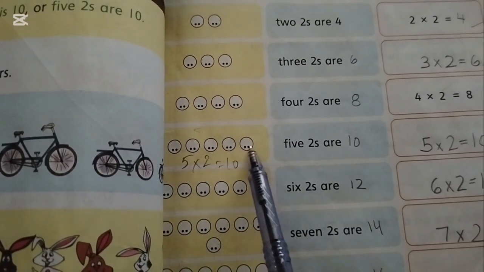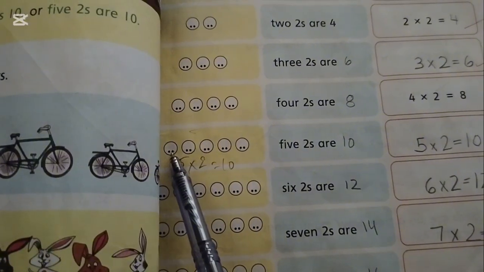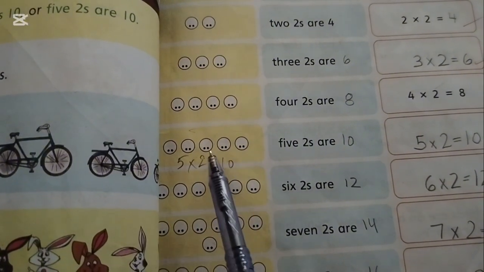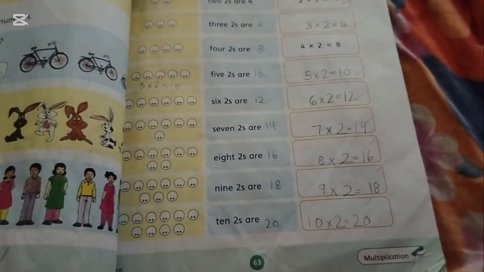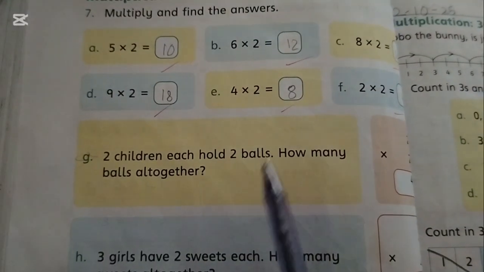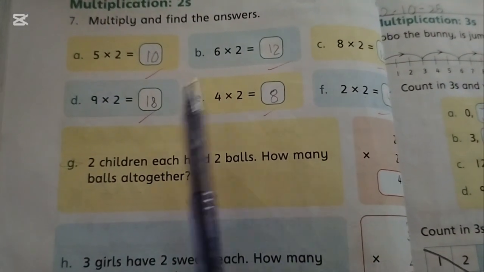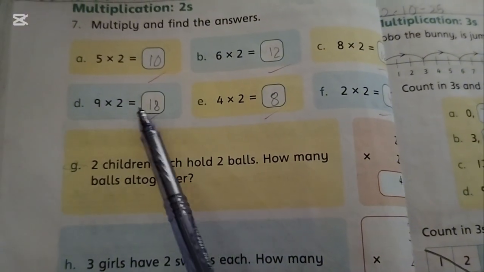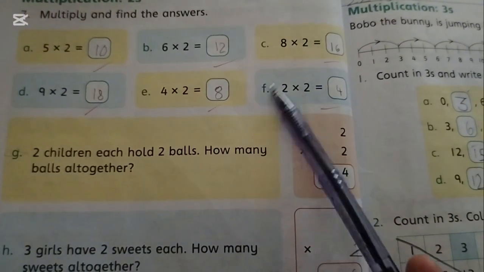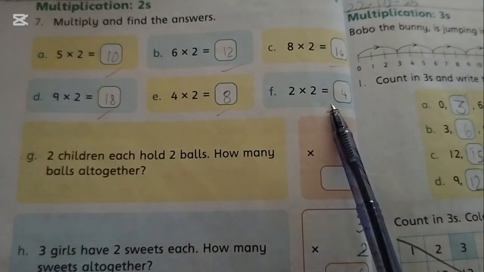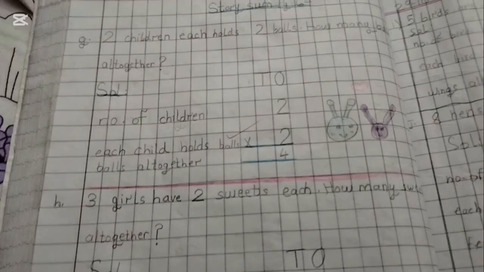Or in the form of groups we can write. See in this picture, first of all we count 1, 2, 3, 4, 5, and we can see there are 2 dots in each circle. So 5 times 2 is 10. Multiply and find the answer. 5 times 2 is 10, 9 times 2 is 18, 6 times 2 is 12, 4 times 2 is 8, 8 times 2 is 16, and 2 times 2 is 4.